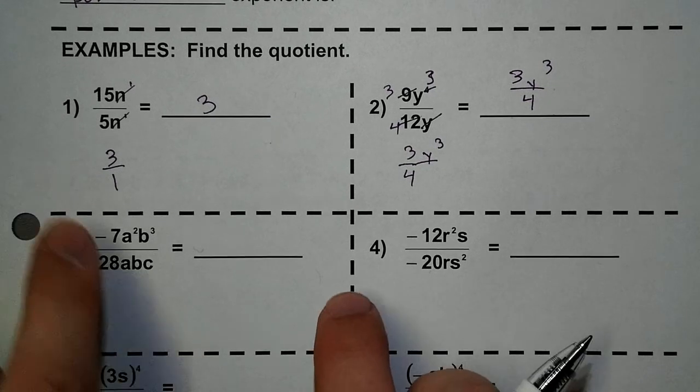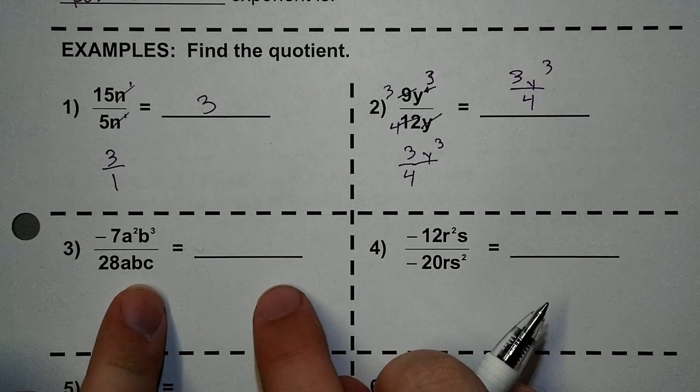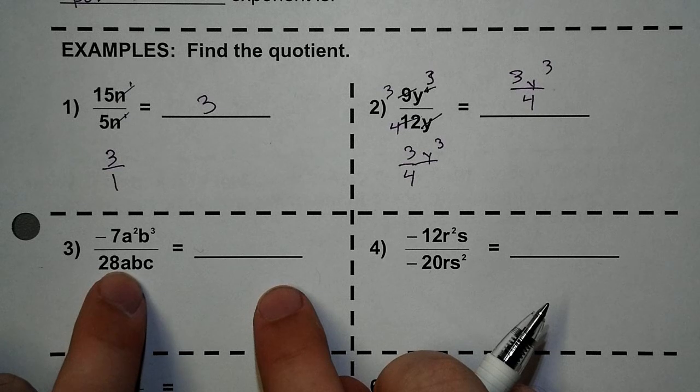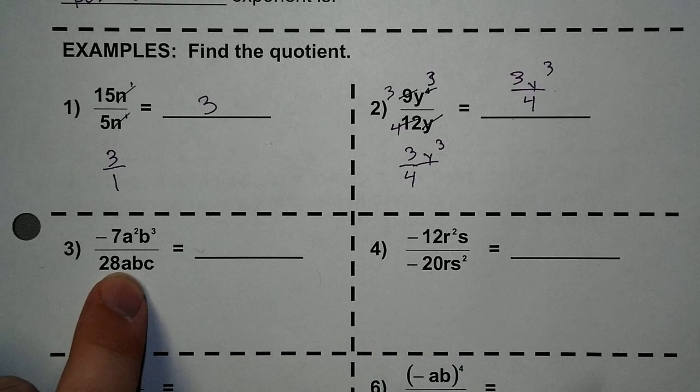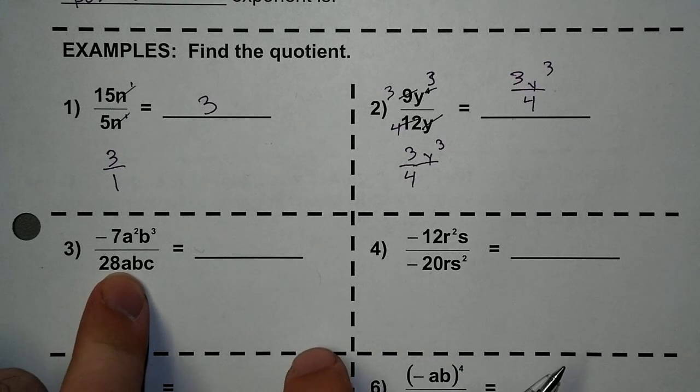Now, this has multiple letters, but I want you to try number 3 real quick. Push pause on the video, push play when you're ready to see your answer, okay? Push pause now.